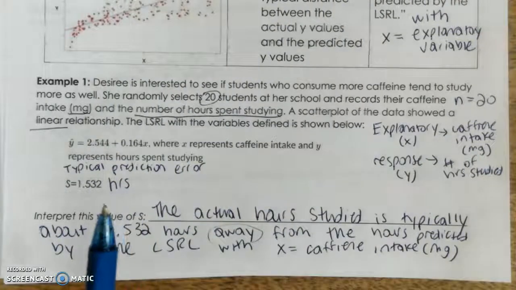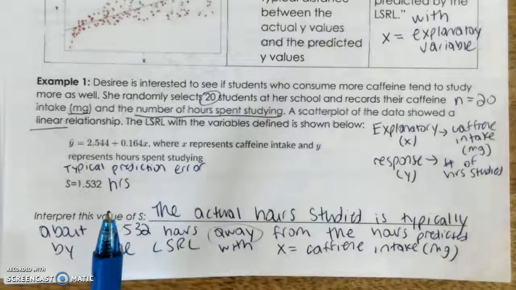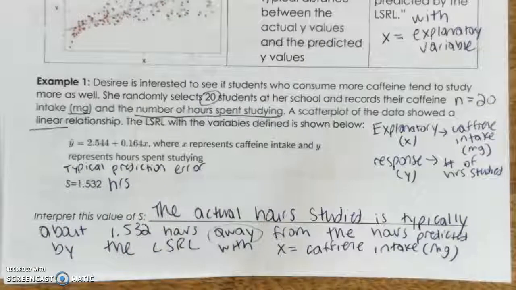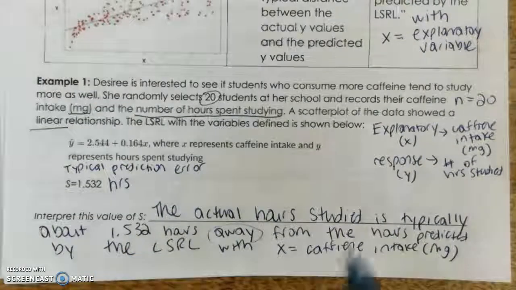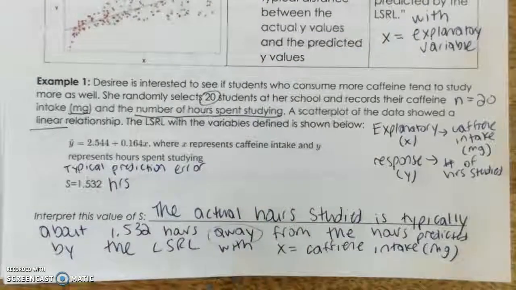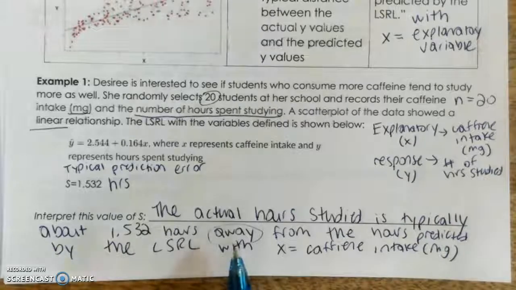We just know we're about 1.5 hours off. We don't know which way. It could be either way. This is just about our normal prediction error. I could have predicted 1.5 hours above what actually happened, or I could have predicted 1.5 hours below what actually happened. So that's why we just use this word away instead of above or below.